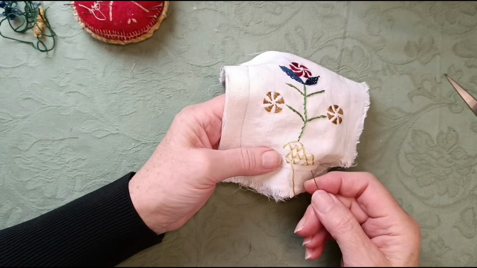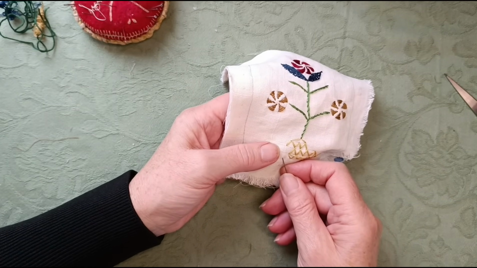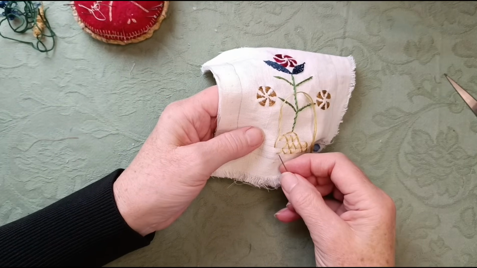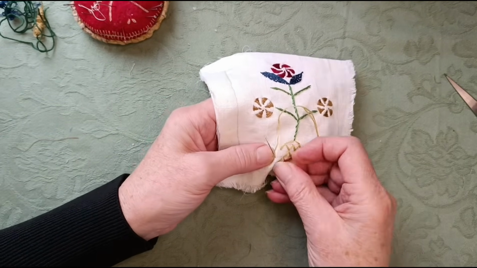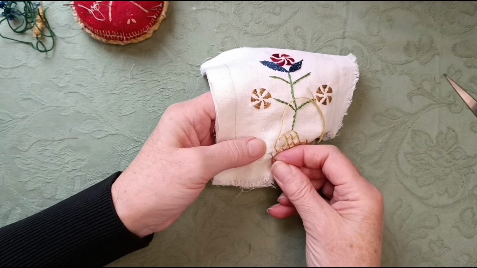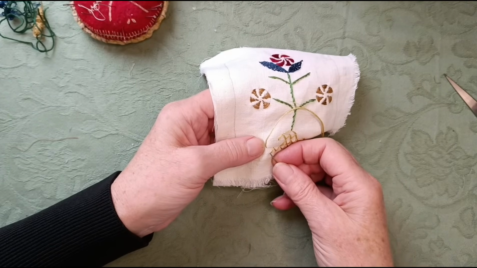Oh no, I've missed one there. That was me getting slapdash. Never mind, we'll just go back and fill it all in, and nobody will be any the wiser apart from you all watching me, and you won't judge me, I know.